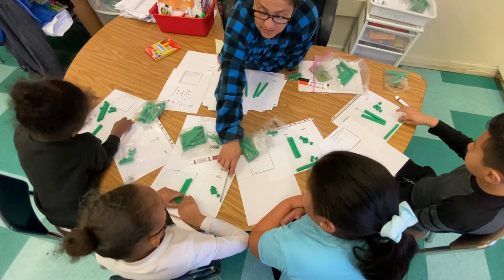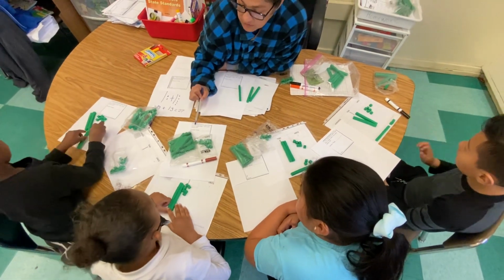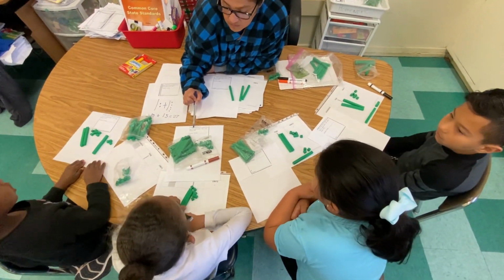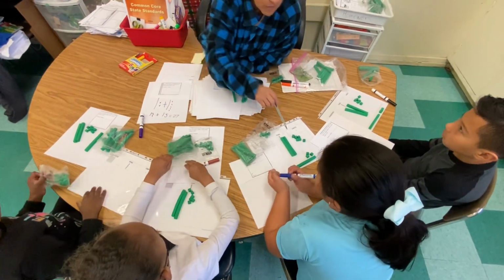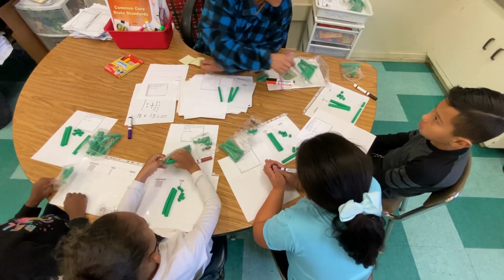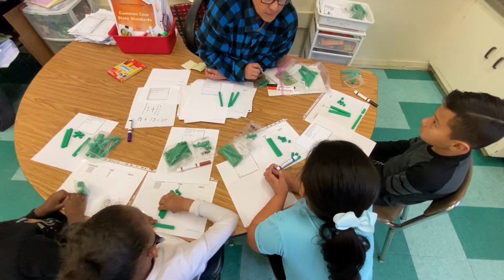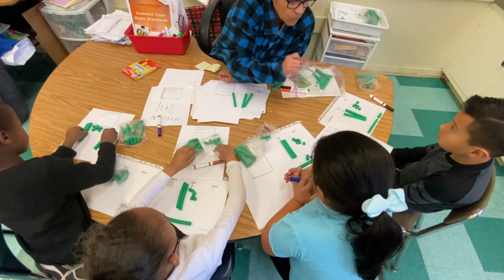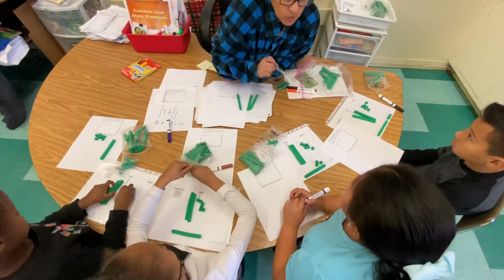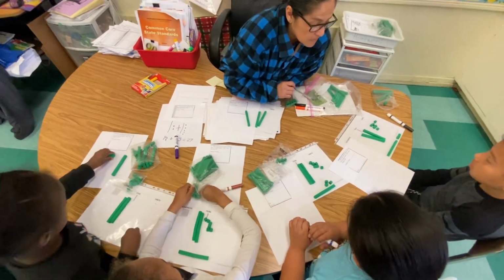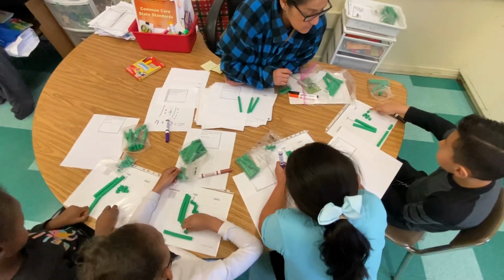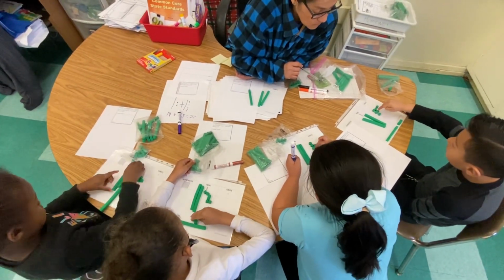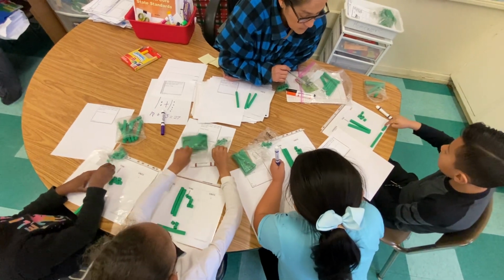You have 26. And then how many of the green seeds were there? 13. So show me that. Okay, you have 26 and 13. Are you two ready for the next step? What are you gonna do now? Oh, okay, count the ones. 9.